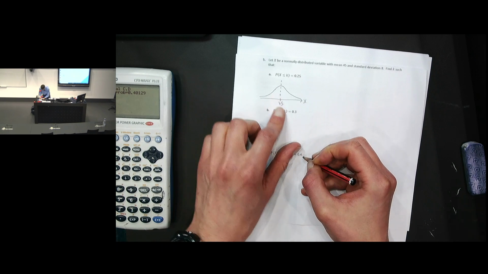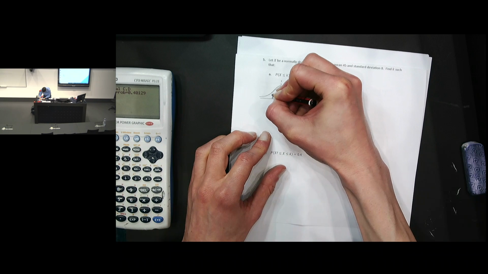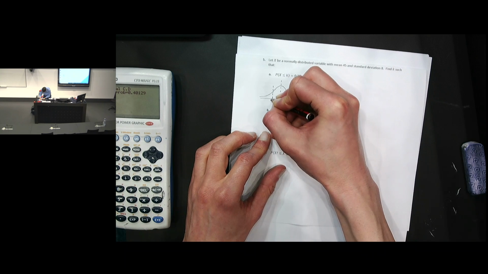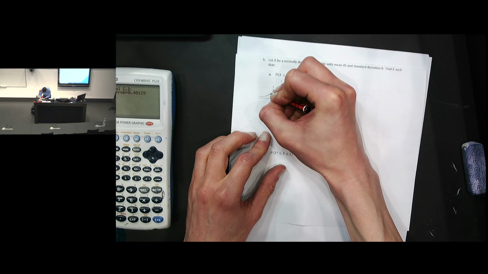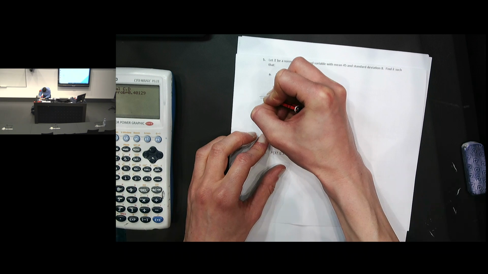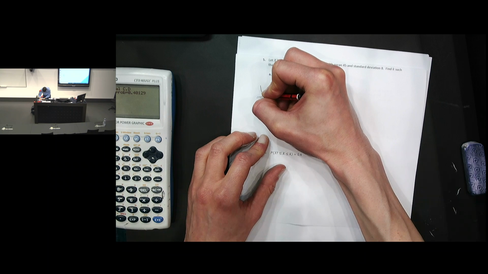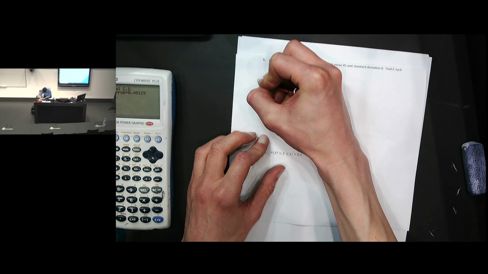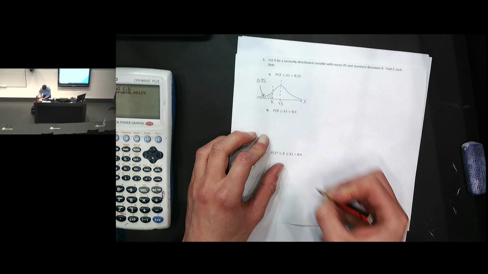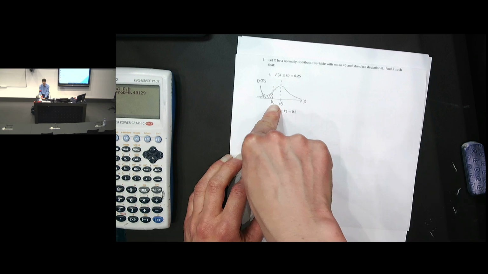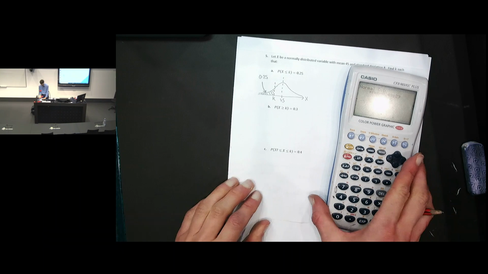And what we're told is that somewhere around here, there's a point on this graph at K such that the area to the left of that K between the curve and the x-axis is equal to 0.25. And from that information, we have to figure out what that K is. It's a pretty difficult thing to do if you didn't have a calculator, but fortunately we do have a calculator. And the way to figure out what that K is, is to use it.